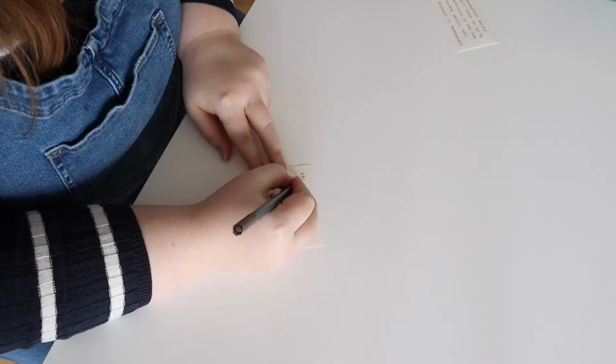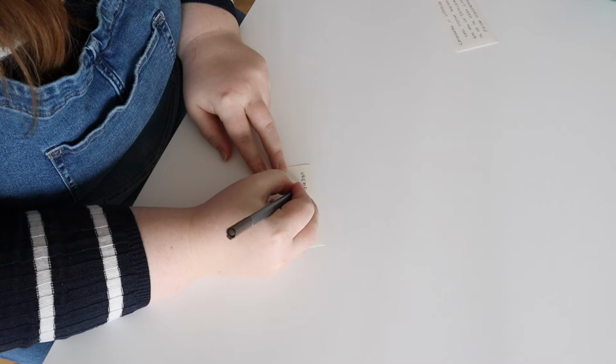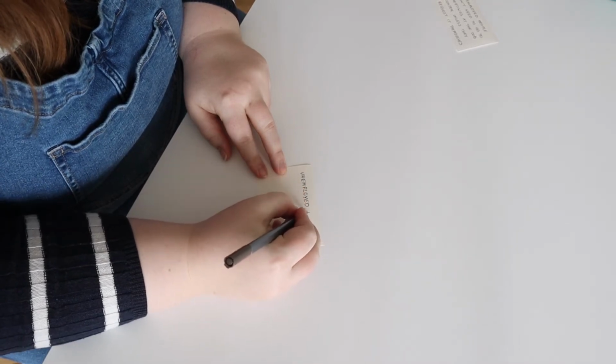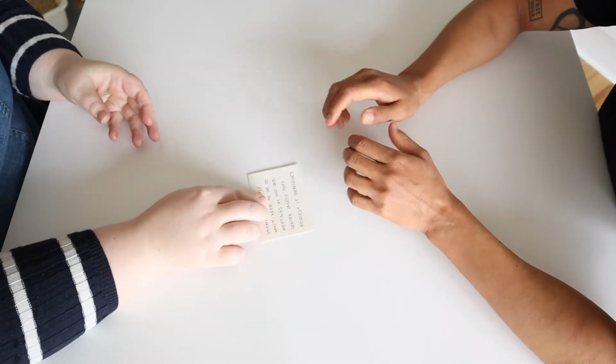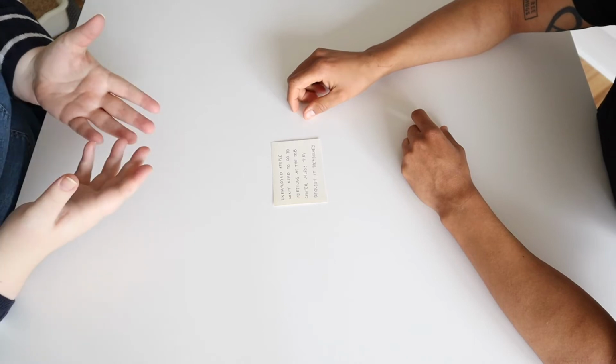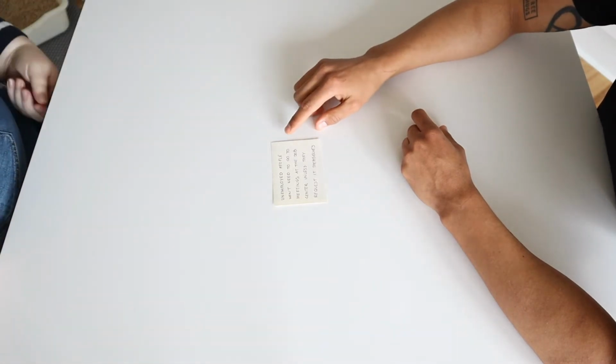So moving on to the last prompt. And this one requires a little more preparation, but I promise you it's worth it because this one will really get your participants talking. For this prompt, called vignettes, you write relevant hypothetical scenarios on pieces of paper before the interview. Then at the interview, you present one scenario at a time and ask your participant what they think or feel about the given scenario.